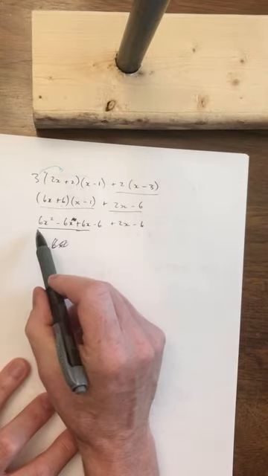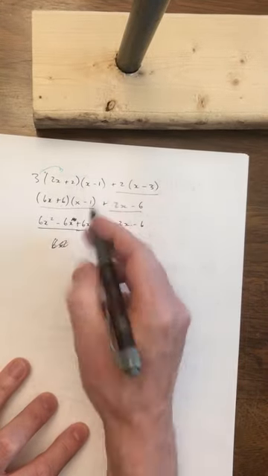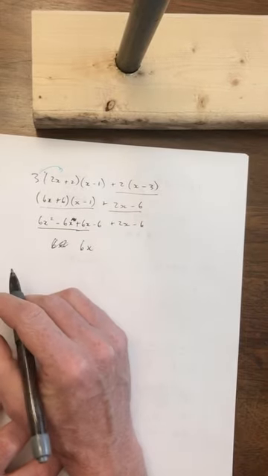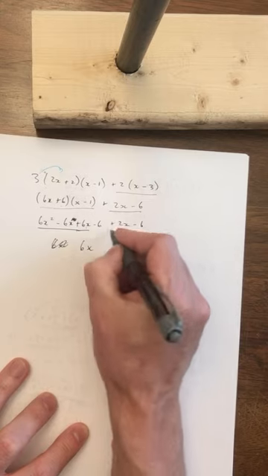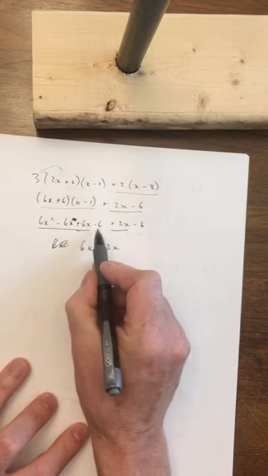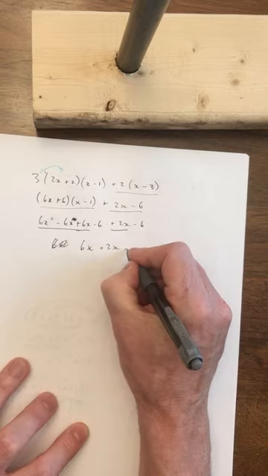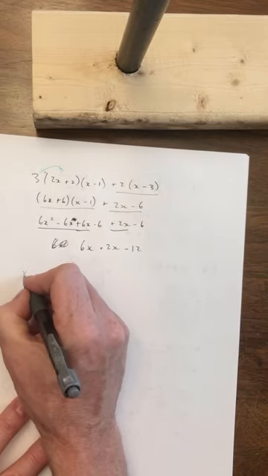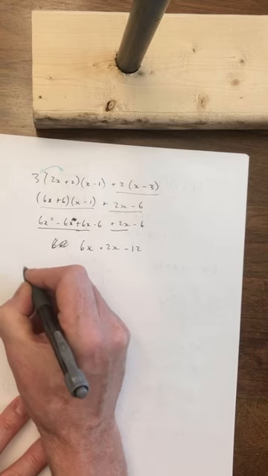All right, so we have a 6x squared. We have a minus 6x plus a 6x plus a 2x, so plus 2x. And we have a minus 6 and a minus 6, which is a minus 12. All right, one more question here, then we'll do 2 word problems.